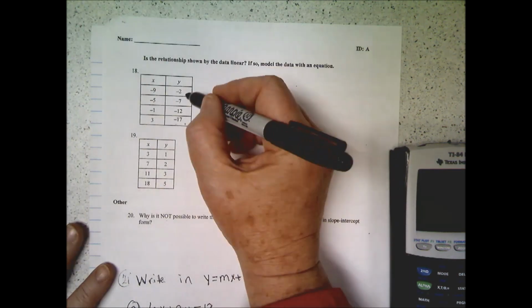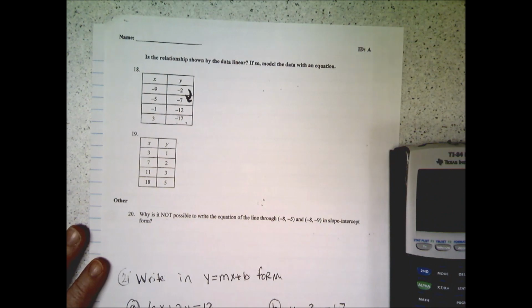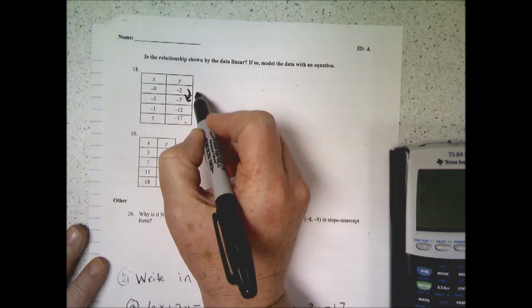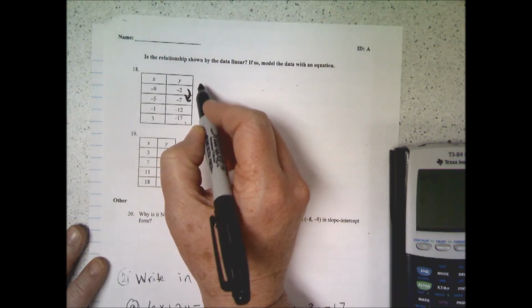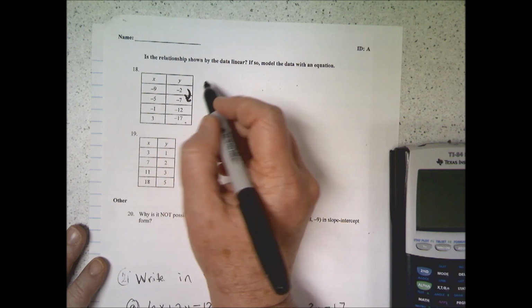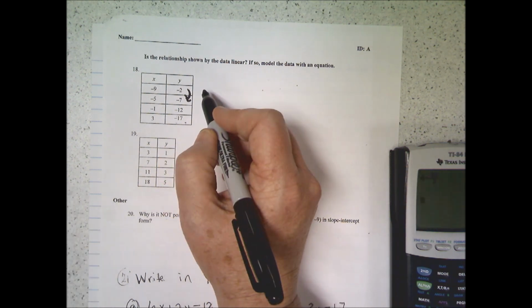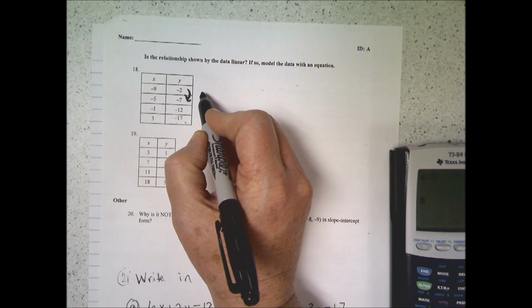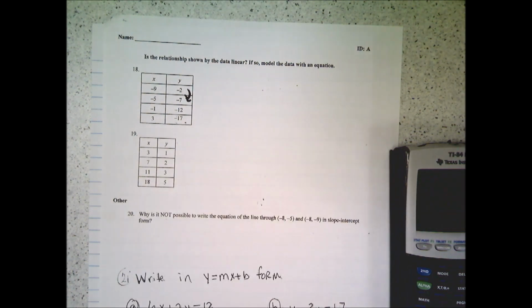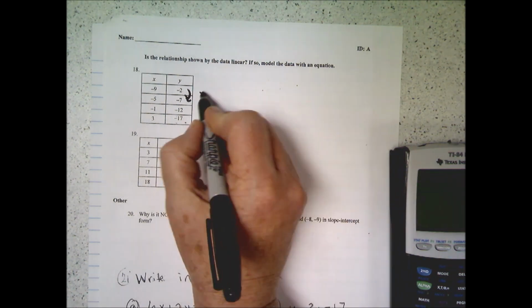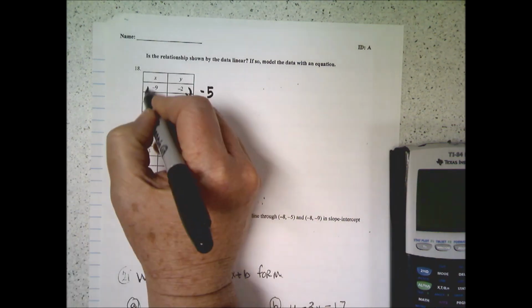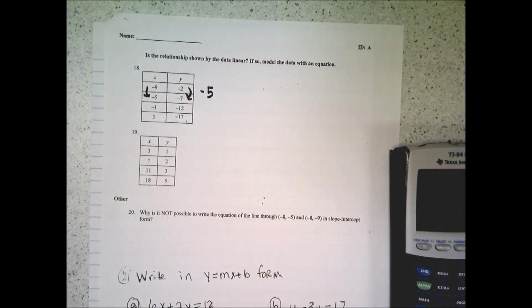18. Is it linear? Well, I don't know. Let's see what it's doing. How much does it go up? From -2 to -7. Does it increase or decrease? From -9 to -5.